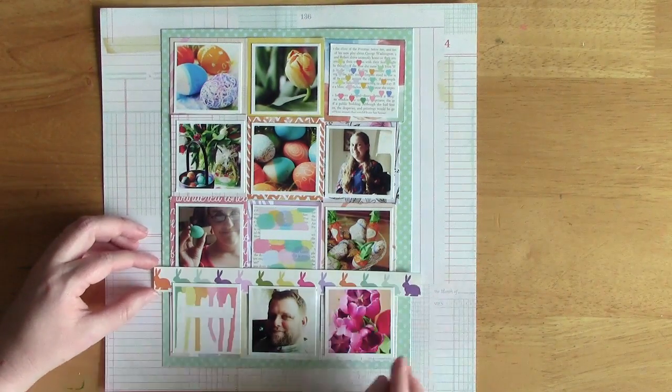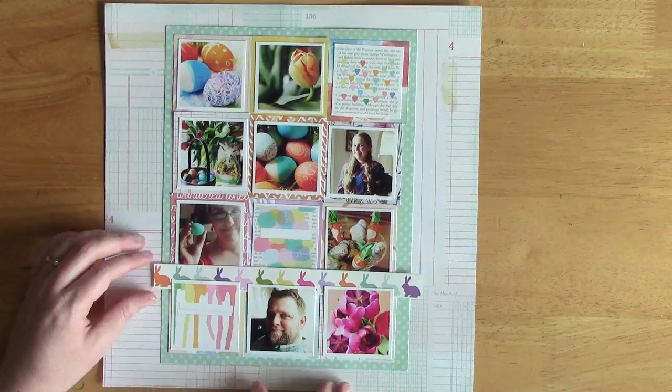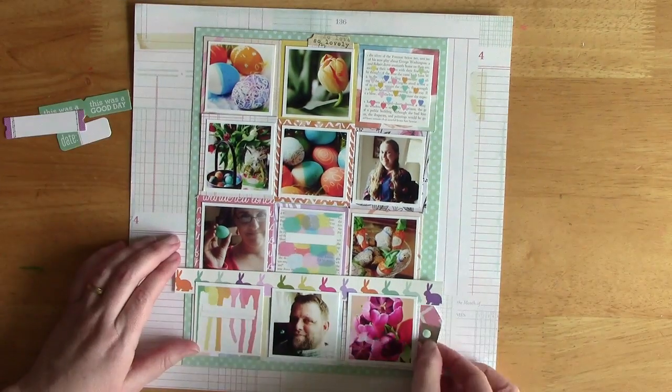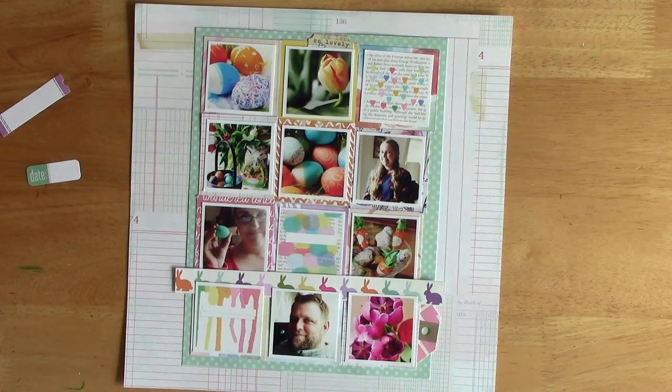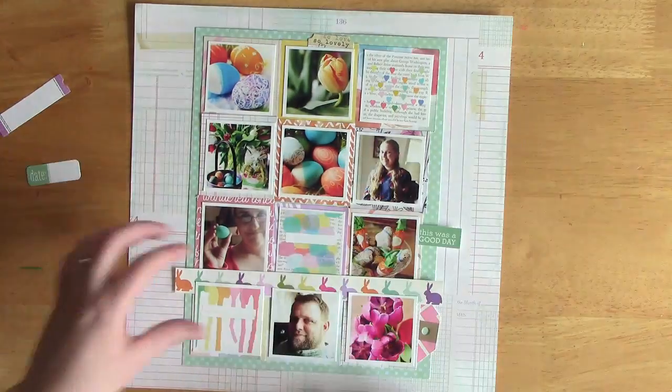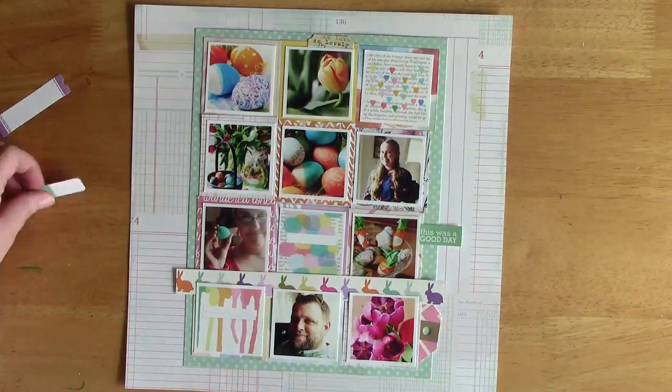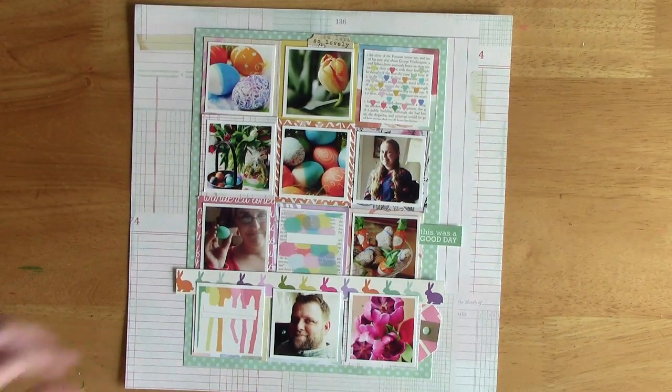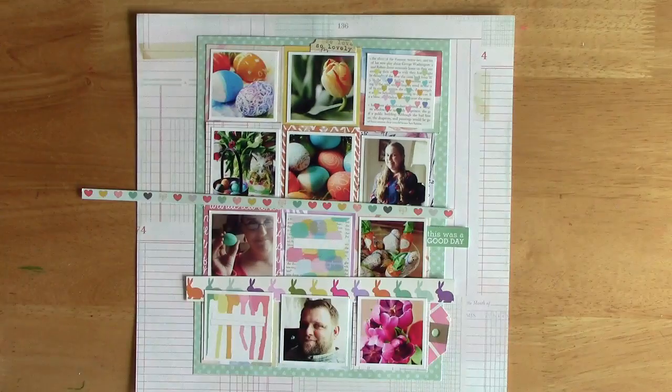The bunny strip was the first of a few that I added to the layout, along with some of the accents that I had set to the side at the beginning of my process. A layout like this does not leave much room for large additions, but it welcomes colorful bits and pieces that can be tucked into the page to create even more layers.